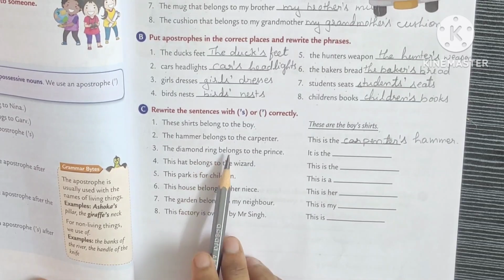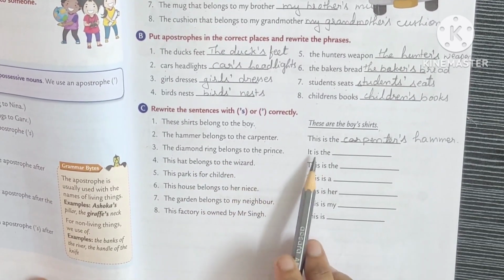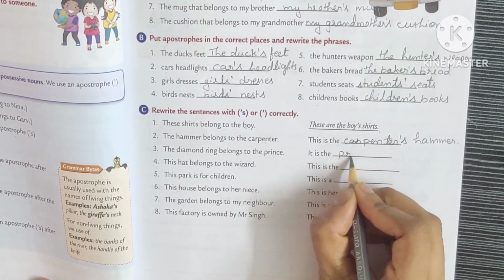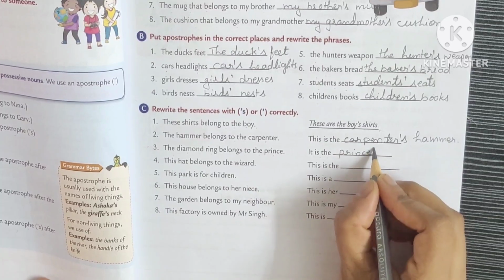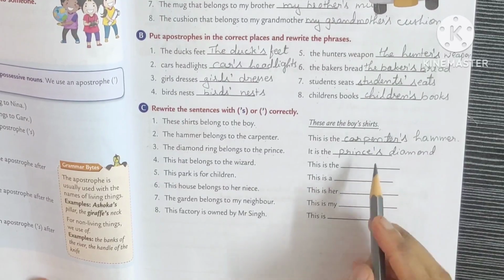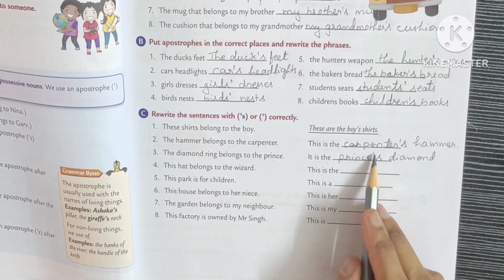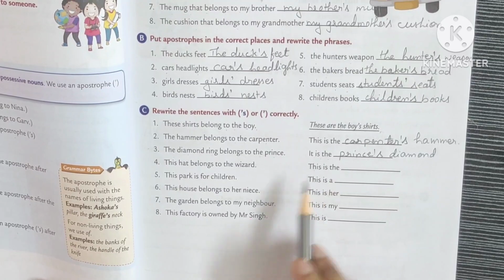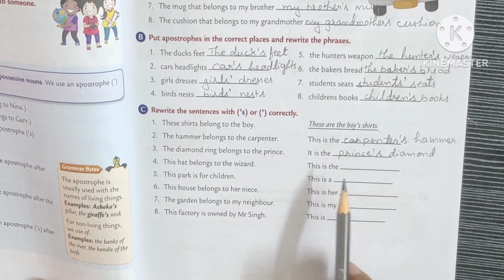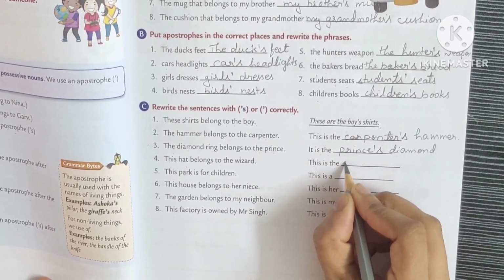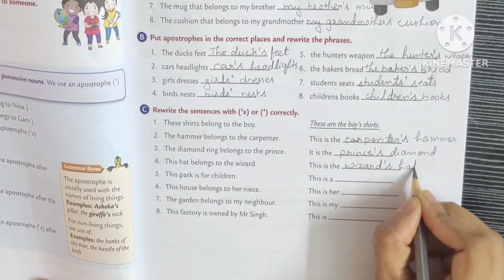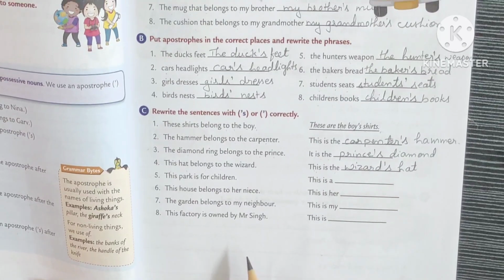The diamond ring belongs to the prince. It is the prince's diamond ring. So after e, you have to put apostrophe s. This hat belongs to the wizard. This is the wizard's hat. After d, you have to put apostrophe s.